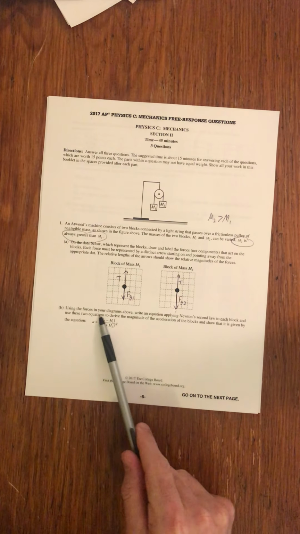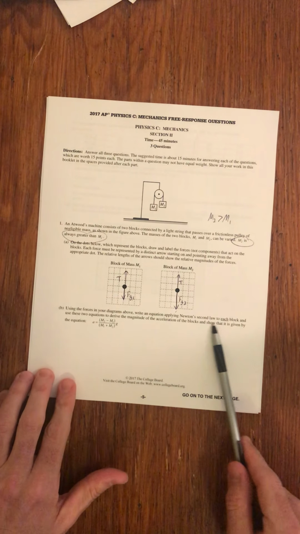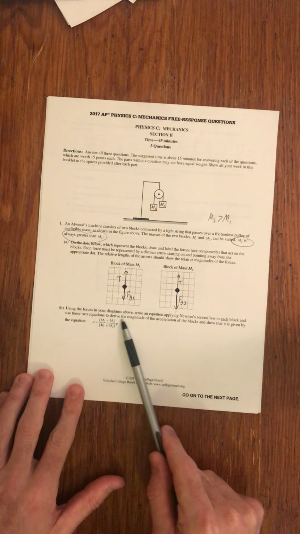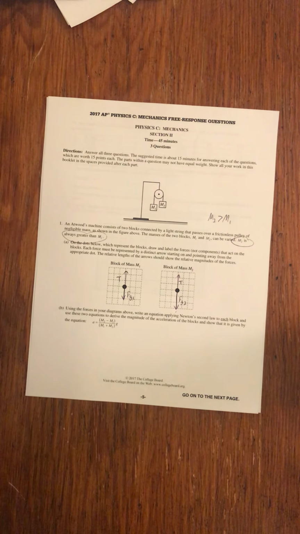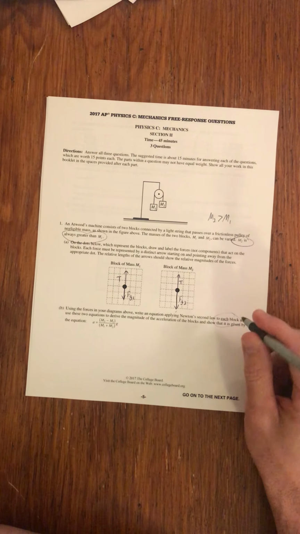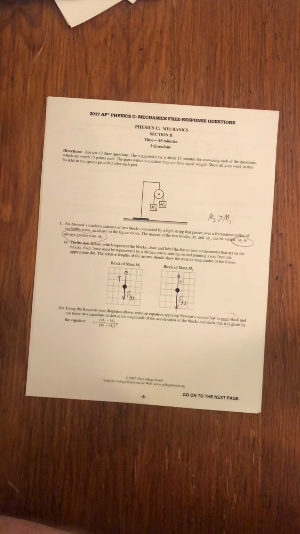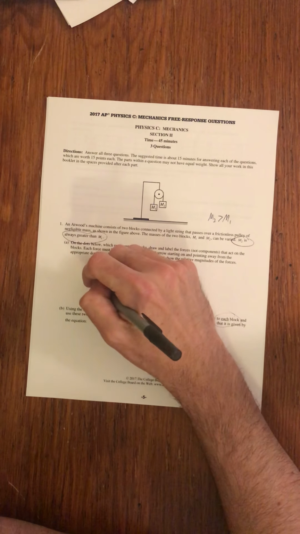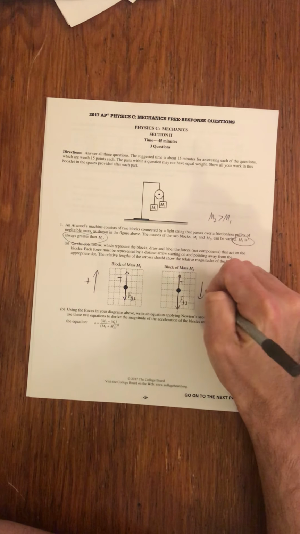Using the forces in your diagrams, write an equation applying Newton's second law to each block, and use those two equations to derive the magnitude of the acceleration. Now, that's annoying because they said to each block, we can't use our system analysis because they've essentially said that we can't, which is dumb, but that's what they want. So I'm going to say up is positive there, down is positive there.